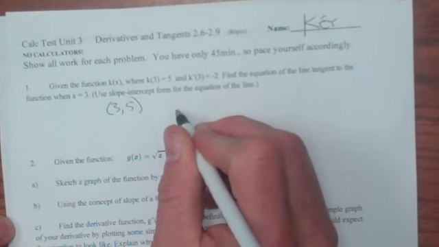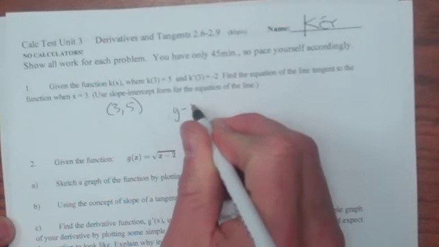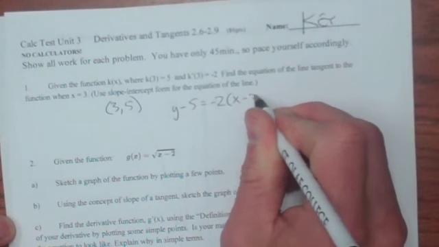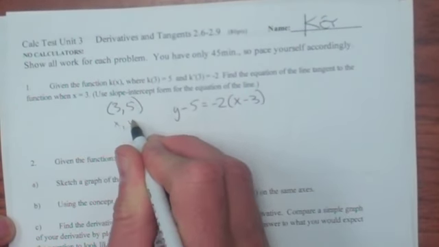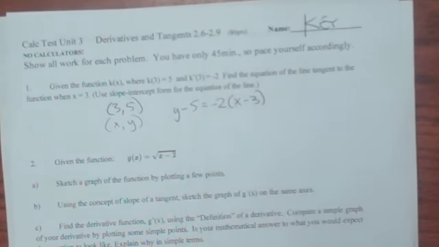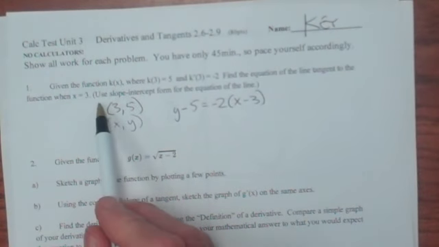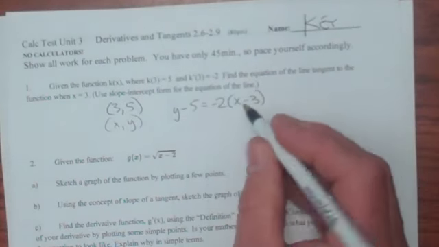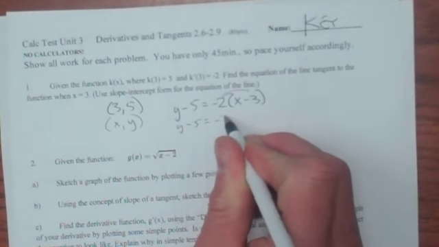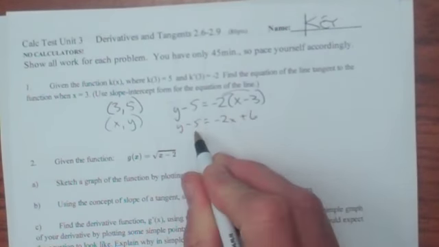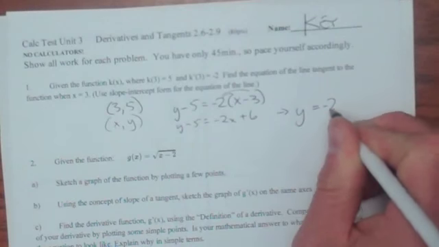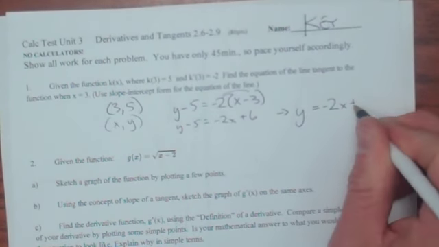We know that this is the slope, so we do y minus 5 equals -2 times x minus 3, right? There's my x value and my y value, point slope form, and there's my slope. Use slope intercept form. Well then I just got to do some distributing, and I get y minus 5 equals -2x plus 6. I add 5 to both sides, so my final answer is -2x plus 11. All right.